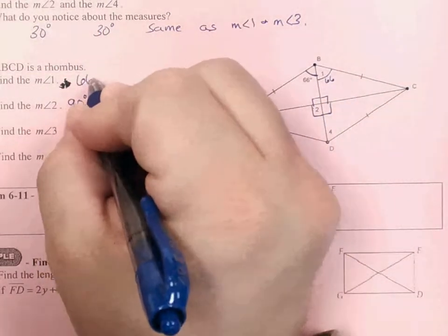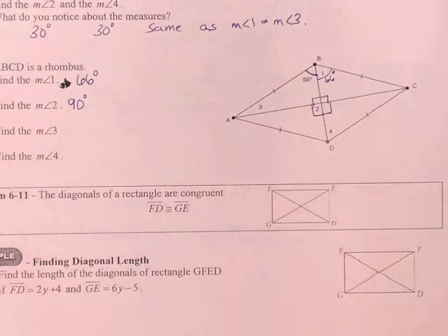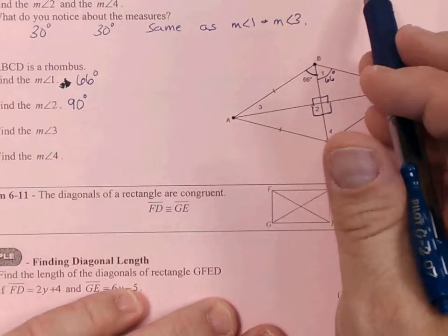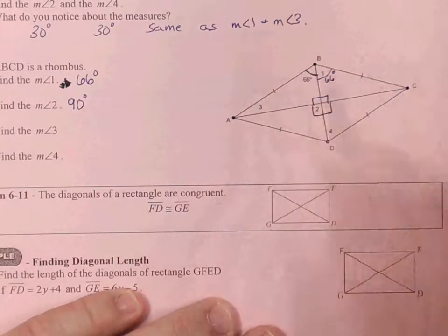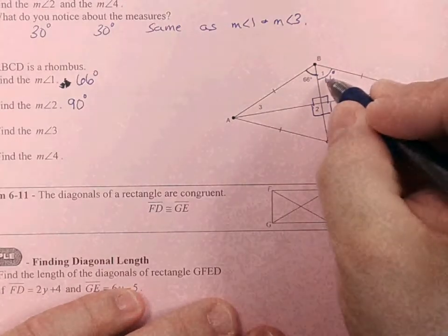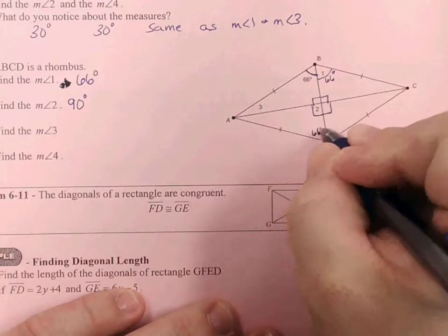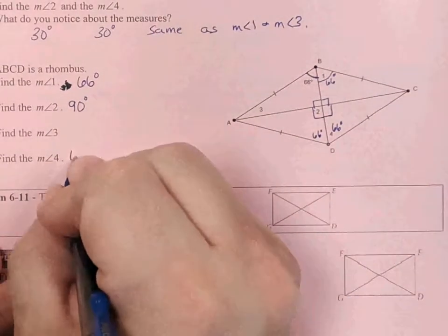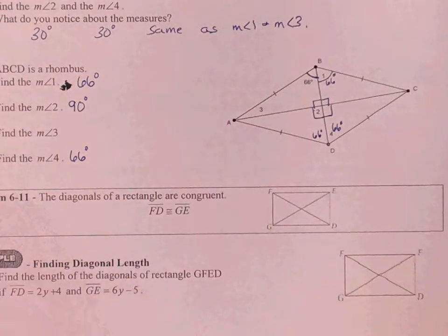So the measure of angle 1 is 66 degrees. And just like the problem before, the opposite angles were the exact same. So over here, this is 66 degrees, and this is also 66 degrees. So the measure of angle 4 is 66 degrees.